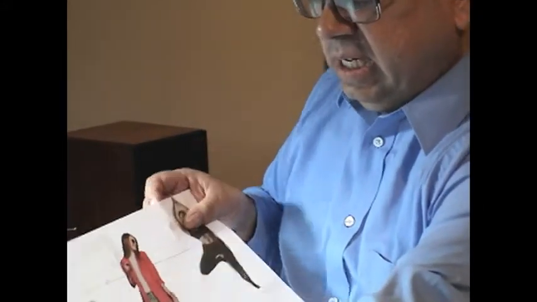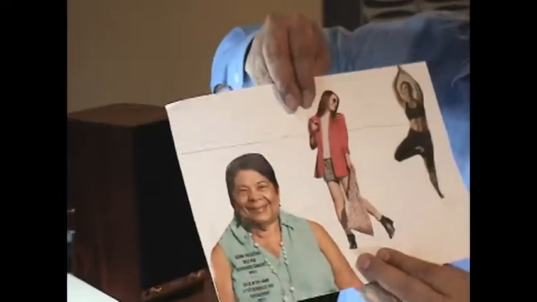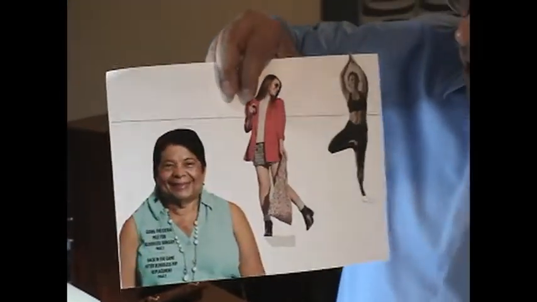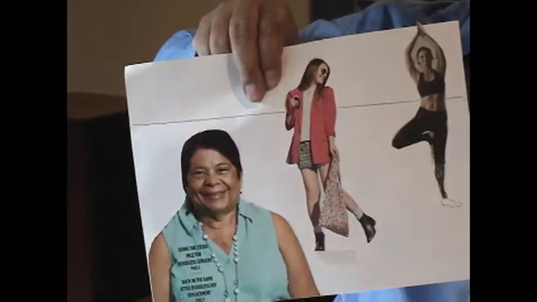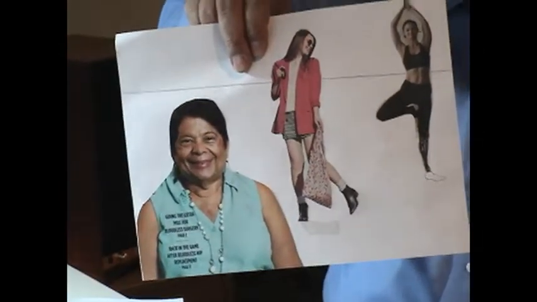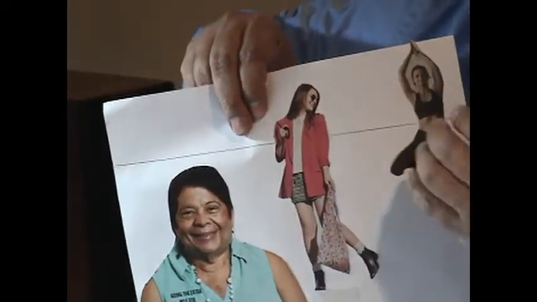Okay? This is going to be scale. And I'm going to use people to refer to it, so it becomes a little easier. So here we have three ladies, and these women are in what could be described as the scale for foreground, middle ground, and background.